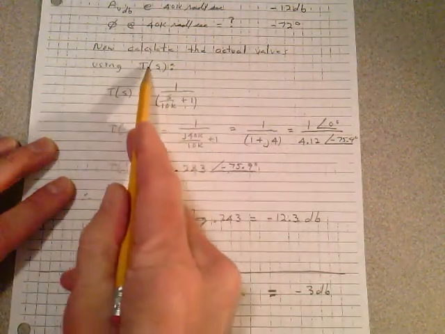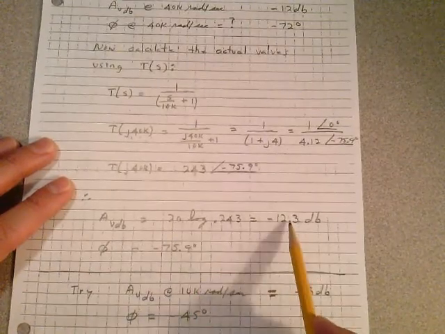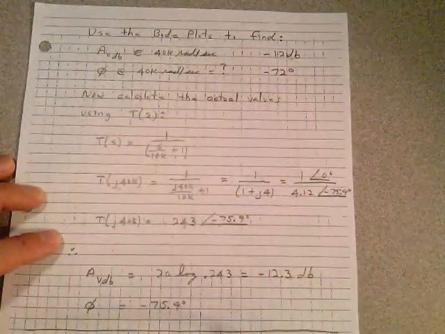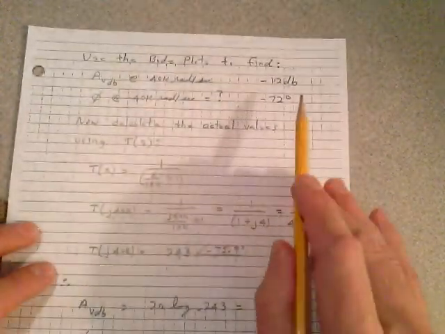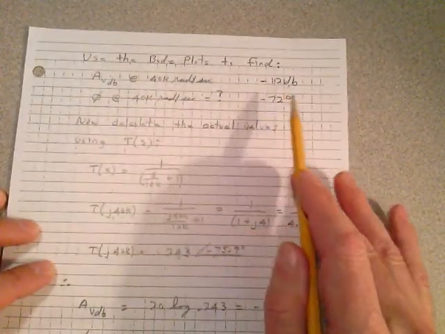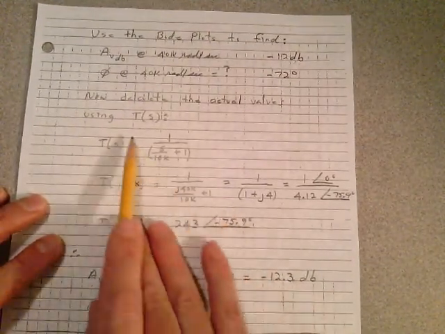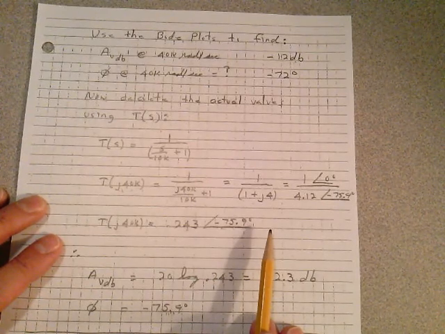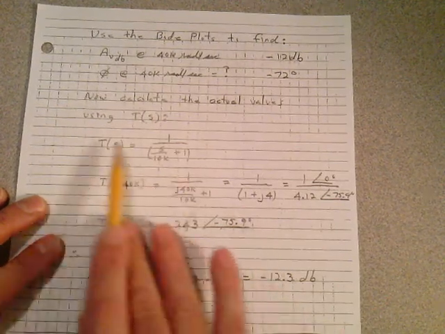Now, there's a little bit of work to go through this, but I want you to compare the gain at 40K radians per second actual to what we got off the plot. Pretty doggone close. And look at the actual phase, minus 75.9, and I'm pulling off minus 72. Again, very, very close. If you take your time with these Bode plots, you don't have to go through all this algebra. That's the beauty of the Bode plots. You can use straight line approximations to come up with the dB gain and the phase angle at any radian frequency. And you don't have to go through the algebra.